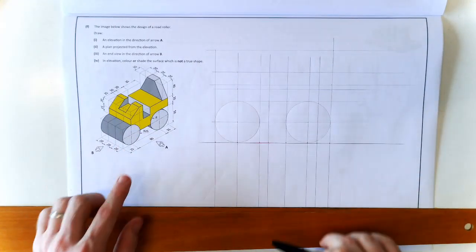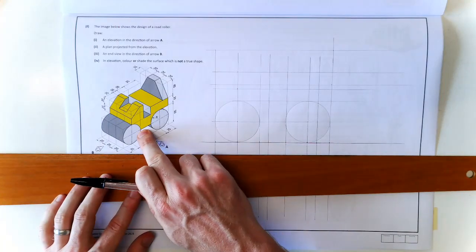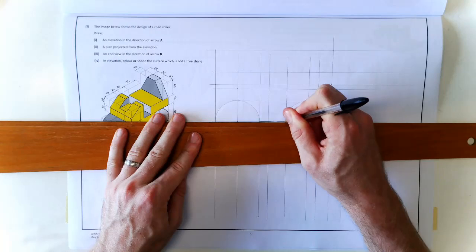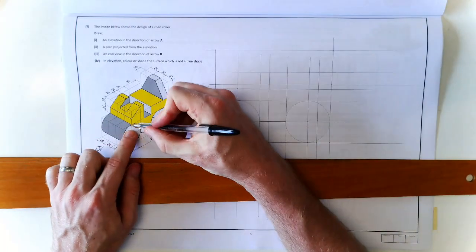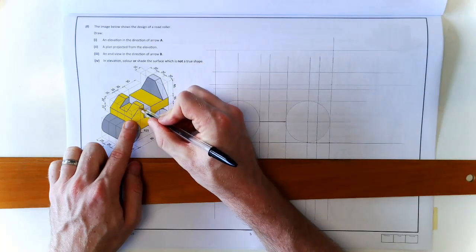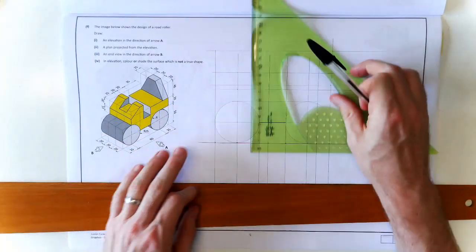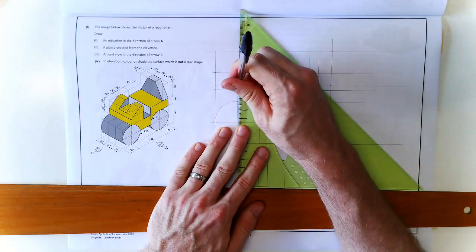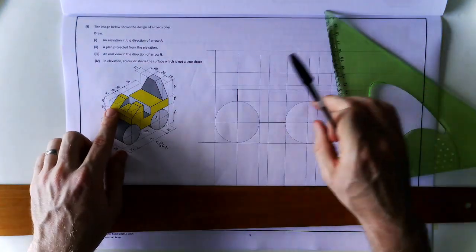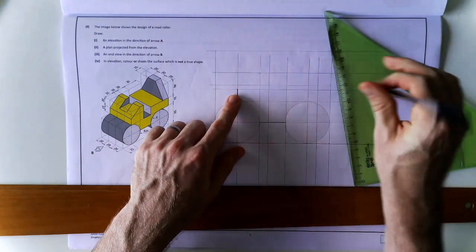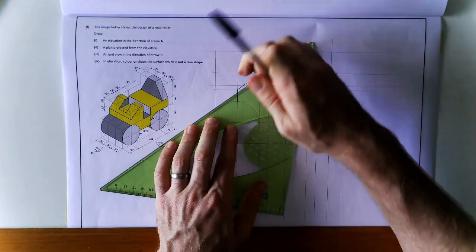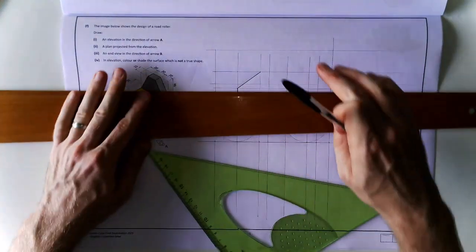The wheels are done. Okay, and I'll work up along. So I've got that piece connecting them. Okay, we're going to travel up then for this edge and then across diagonally. So up my 15. And we're going diagonally then to my 25 mark, so that's to there. We've got 10 going across the top.